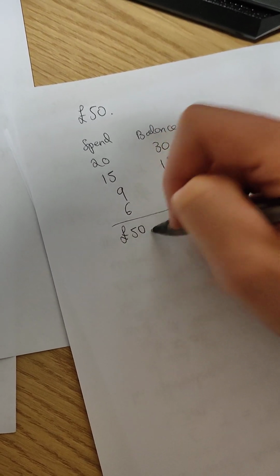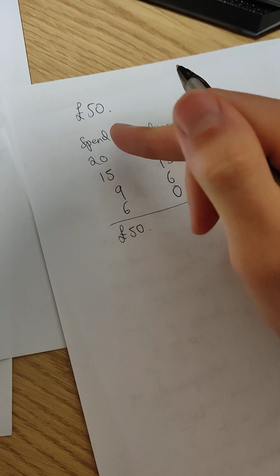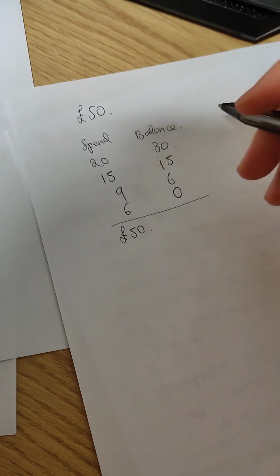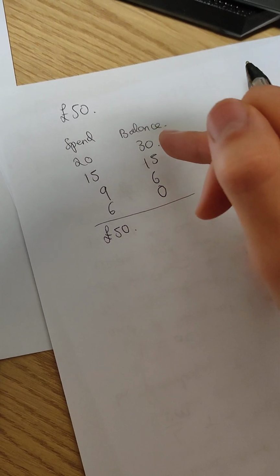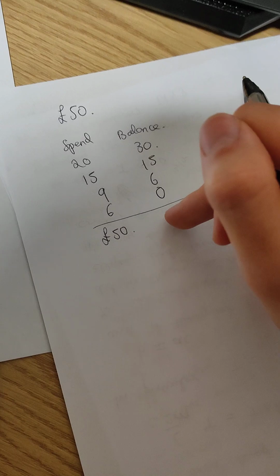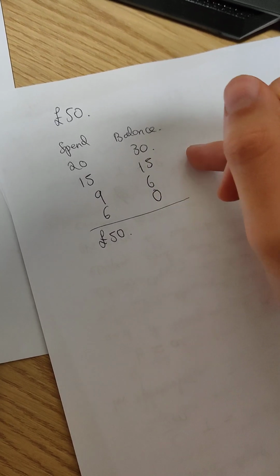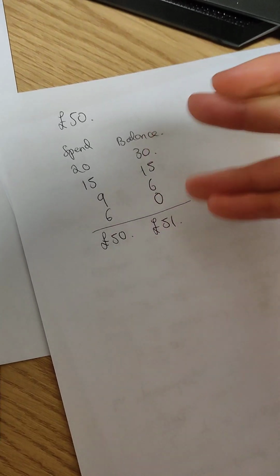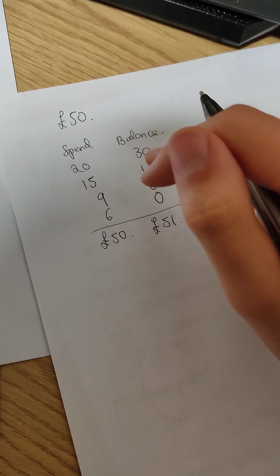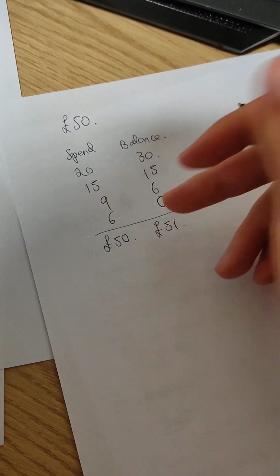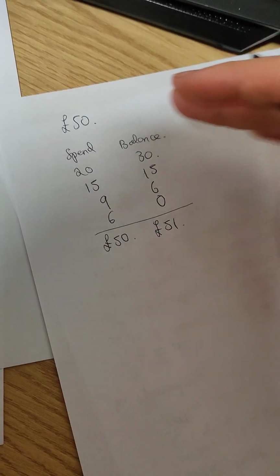And so, of course, the amount of money that we spend is equal to the total amount that we started with. Whereas with the balance, adding this up, well, we've got 30 plus 15 is 45, plus 6, that's 51. And so he then asks, well, what's happened here? The trick here is that the balance doesn't need to add up to the amount that you spend. They don't have that kind of relationship.